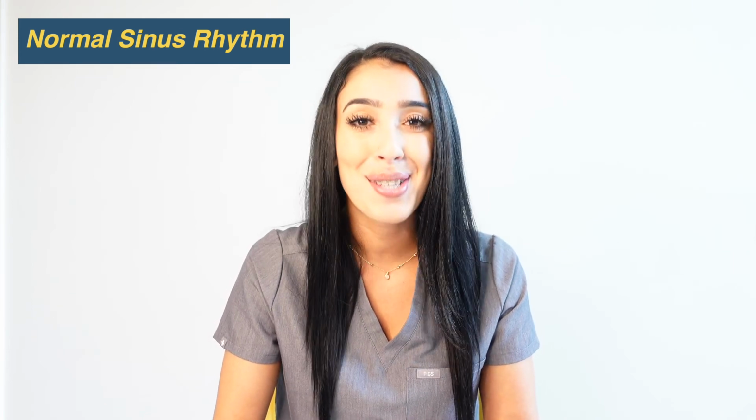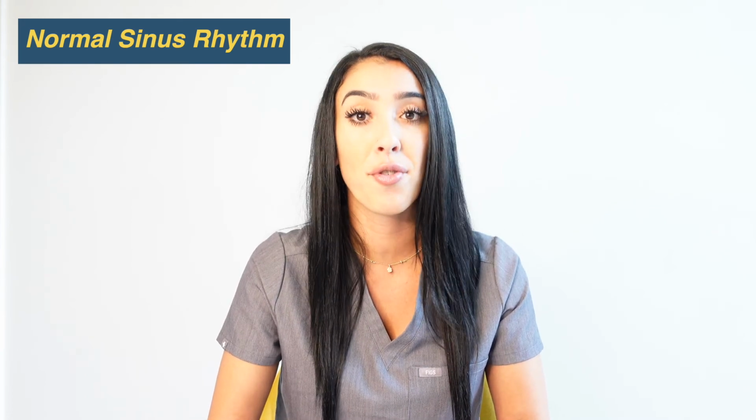Now, let's review the causes and treatment plans of these rhythms. Now, normal sinus rhythm, it's completely normal, right? So no treatment is going to be needed other than continuing to monitor the patient for any changes. Patients in the hospital are going to be on the monitor, especially if they're on a telemetry floor or have a tele order, so we want to keep looking out for any kind of changes.